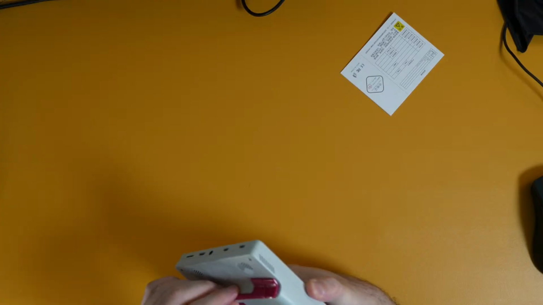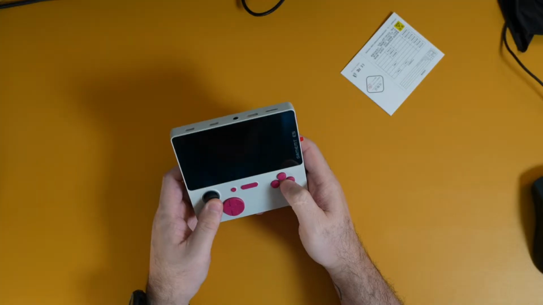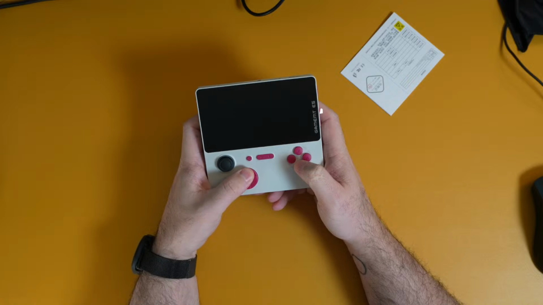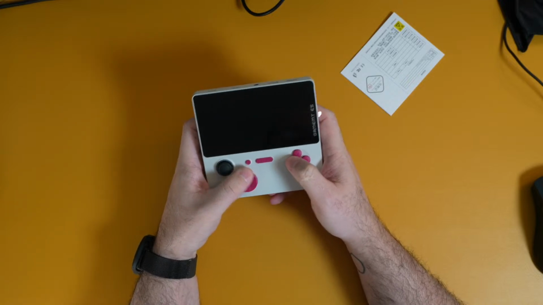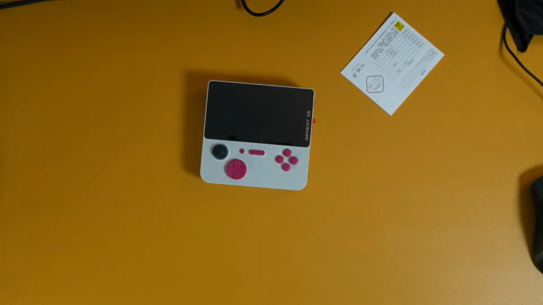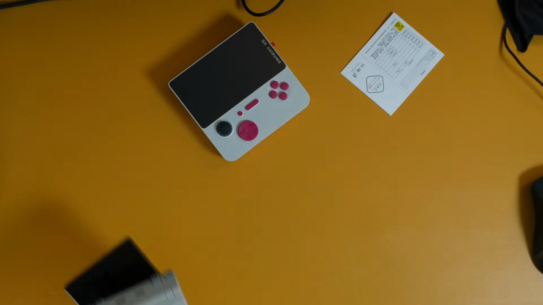Oh my god, wow. All right, these buttons. Oh my, this feels cheap. I'll get you another cheap device that doesn't feel cheap. So just for comparison, here are two other devices that are also cheap.